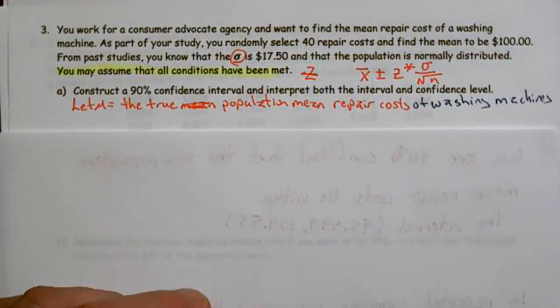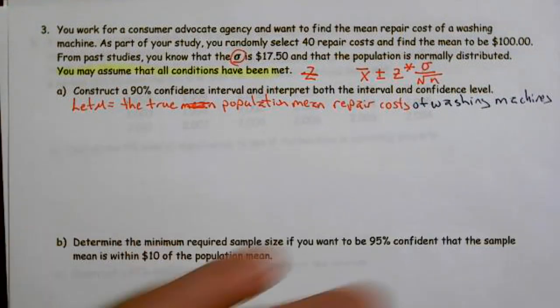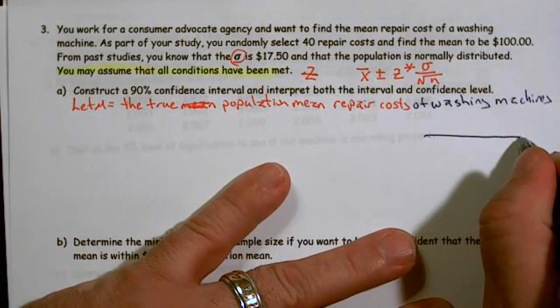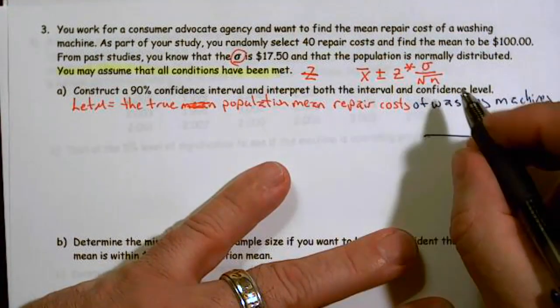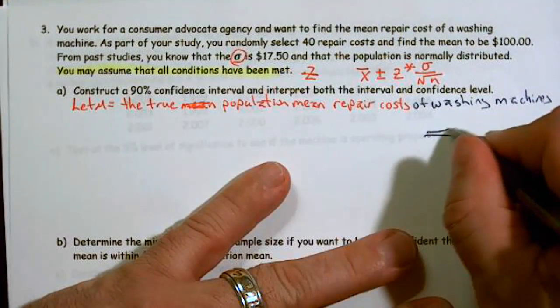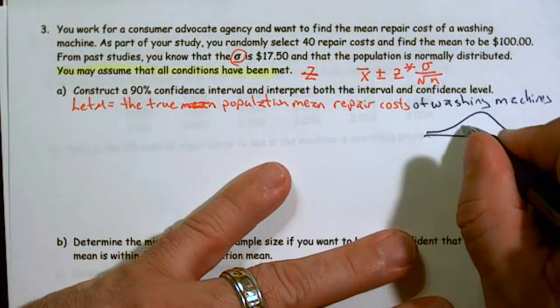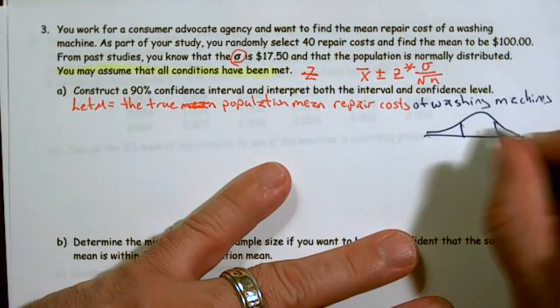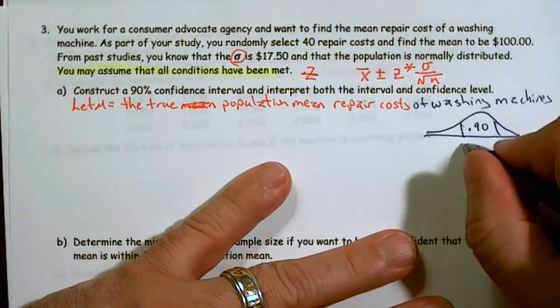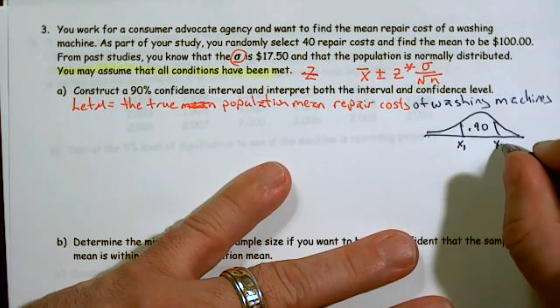All right, so we're going to go ahead and work this out, and I'm going to draw an image of what we're looking for. We're doing a 90% confidence interval. So in the middle, I'm going to have 0.90, and I'm going to be looking for this X1 and this X2.